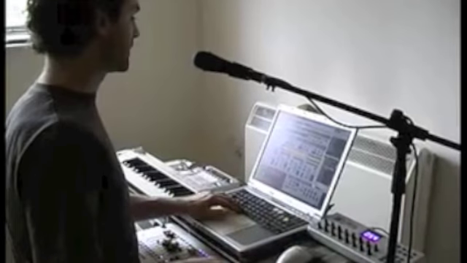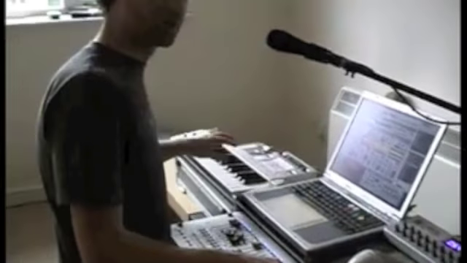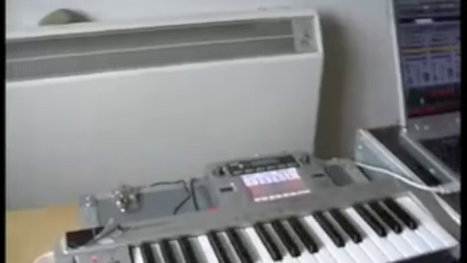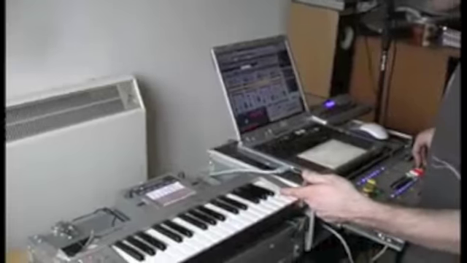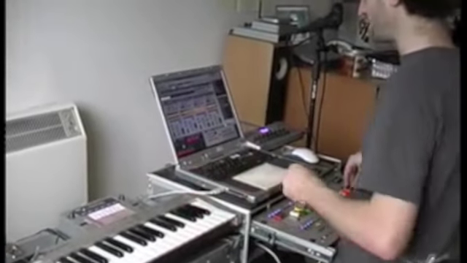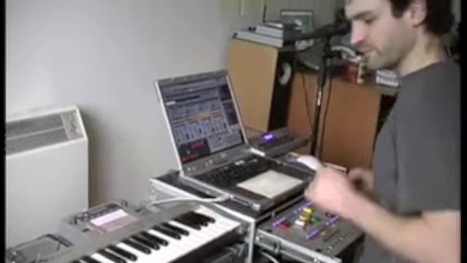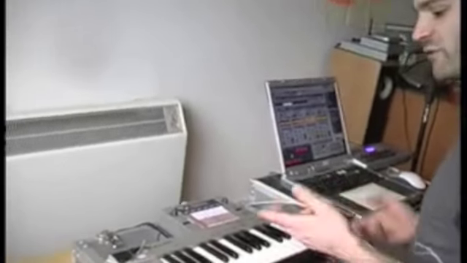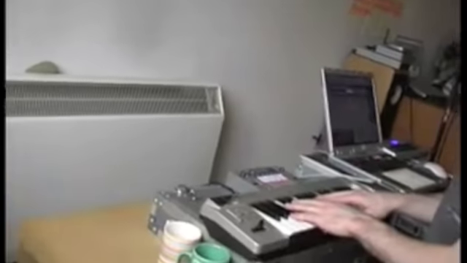Okay, another thing you can do with this is this little keyboard here. You can record in key sequences, just jam out a sequence, and then record that in as pitch and gate information and change the sounds and so on. I've got a 4-bar loop running here at the moment.